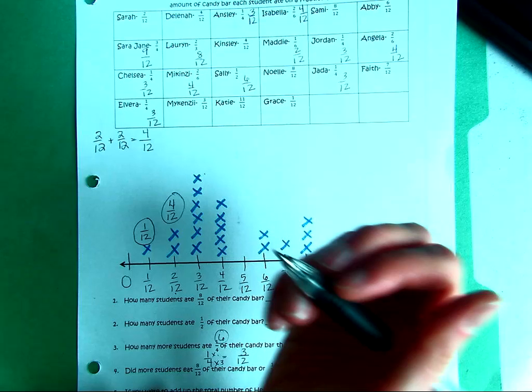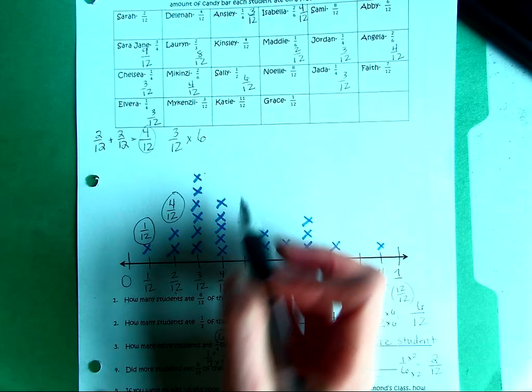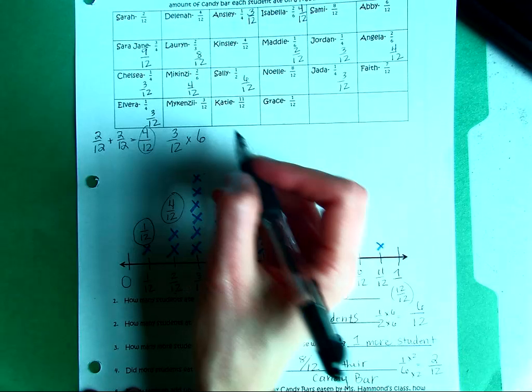So I'm going to take 3/12 and multiply it by 6 times because 6 people have eaten 3/12 of their Hershey bar. Now I know it's easier to multiply a fraction by a fraction, so I'm going to take this whole number and turn it into fraction form. 3 times 6 is 18, and 12 times 1 is 12.